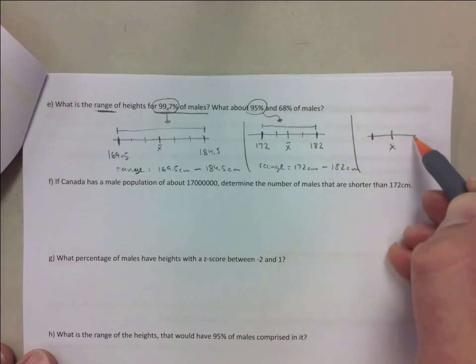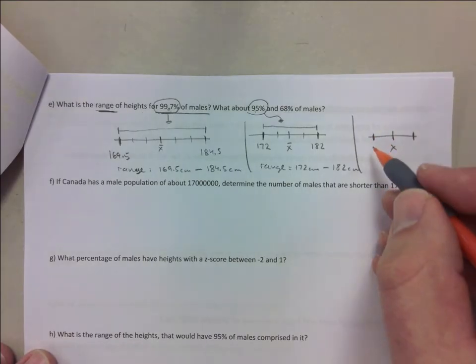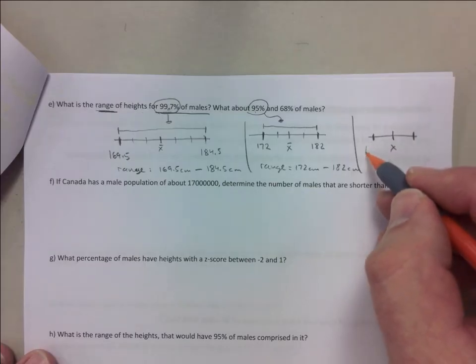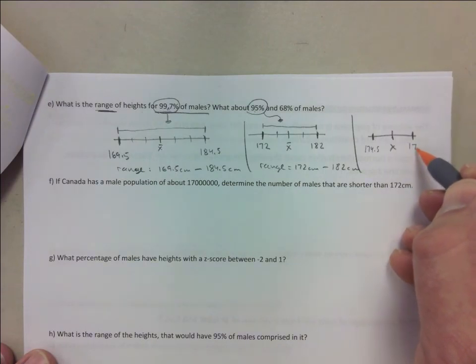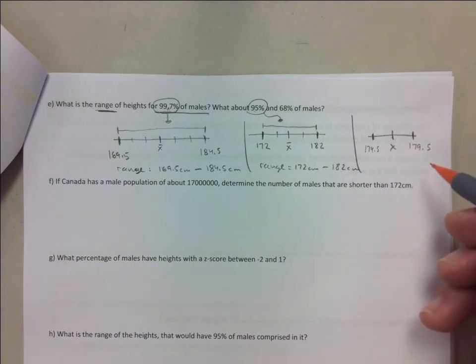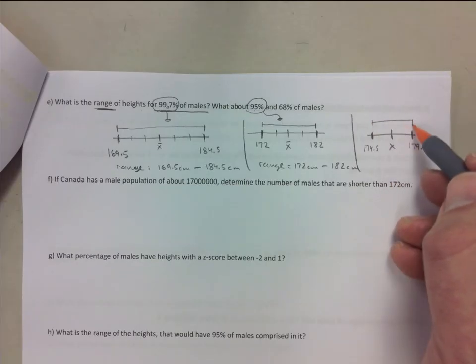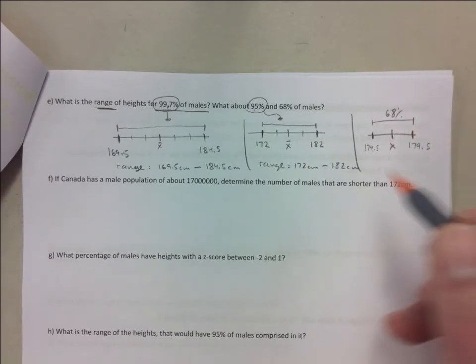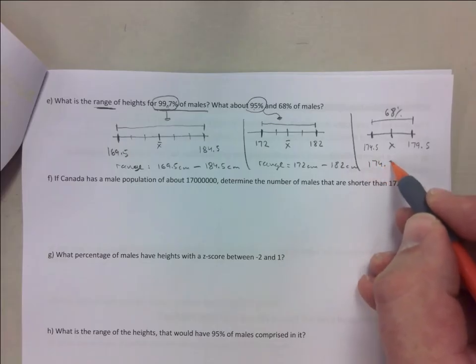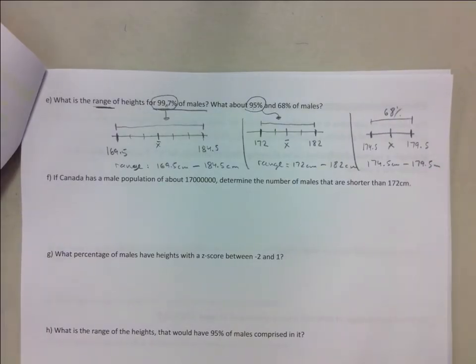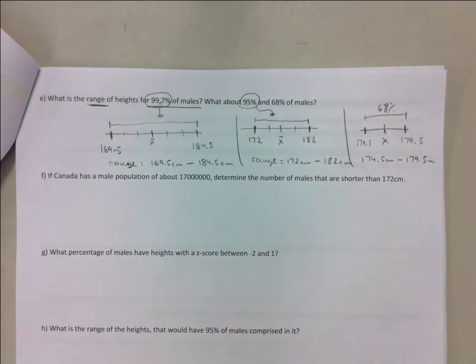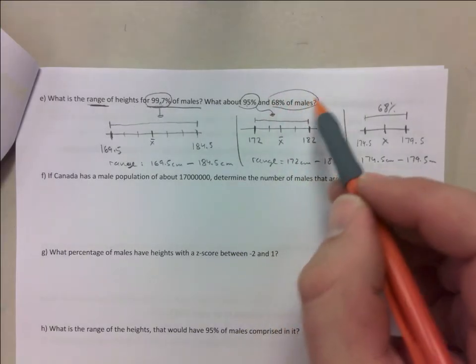You go 1 to the left, 1 to the right. We've got 174.5. You've got 179.5. I'm reading it off of the graph on the previous page, right? This is 68. So the range is 174.5 centimeters to 179.5 centimeters. That's what I want you to think of.